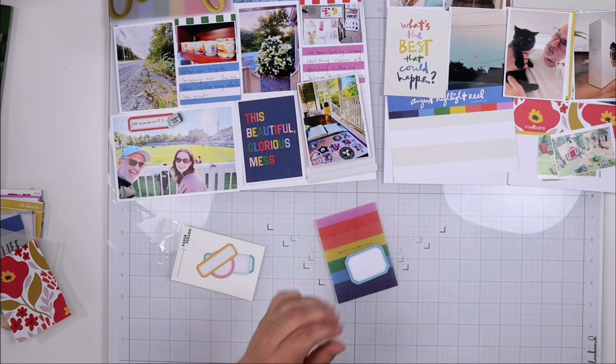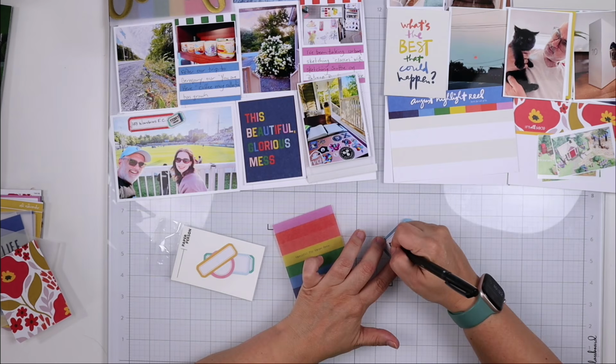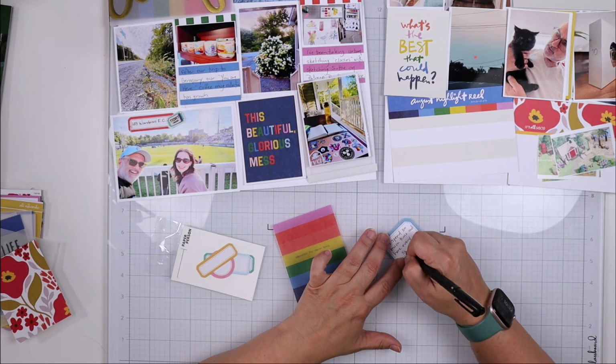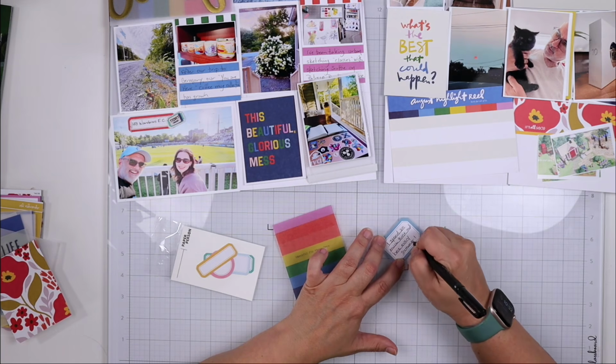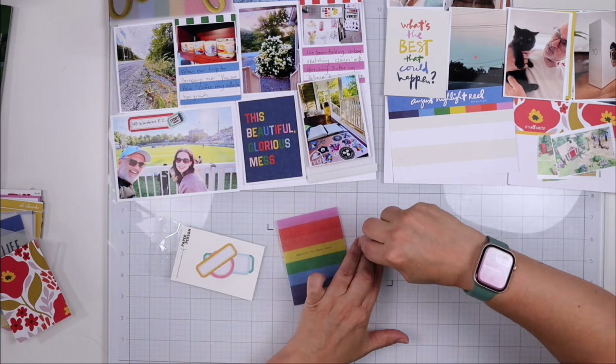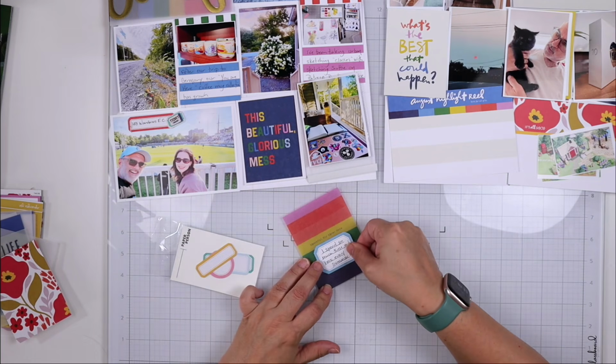So what's going to be in the actual pocket that this flip is going to cover is this piece of vellum. It came in the kit, and then I'm adding one of those Kelly Perky labels to it, and it says, I spend so much time out here every summer. And that's it.